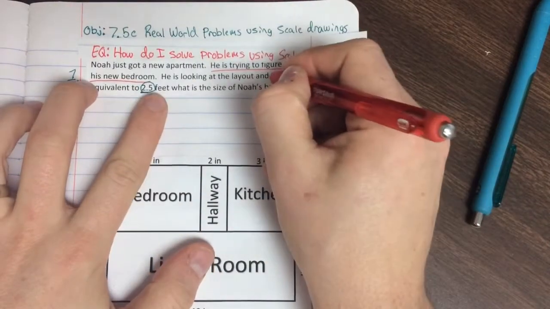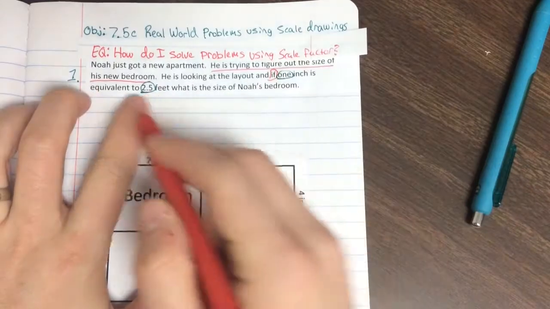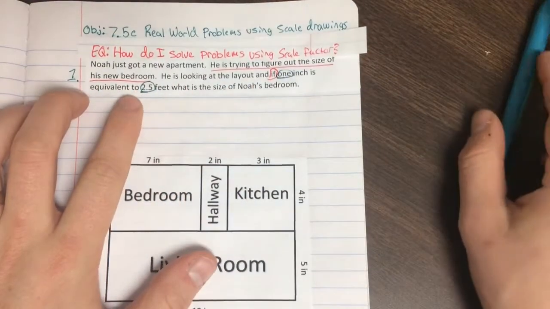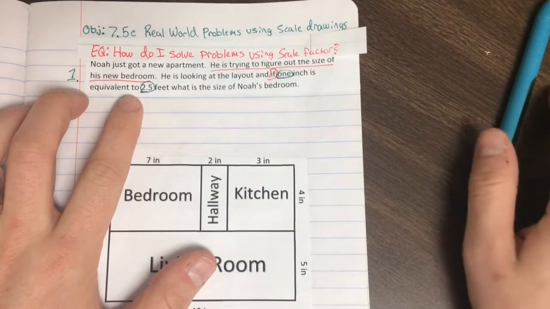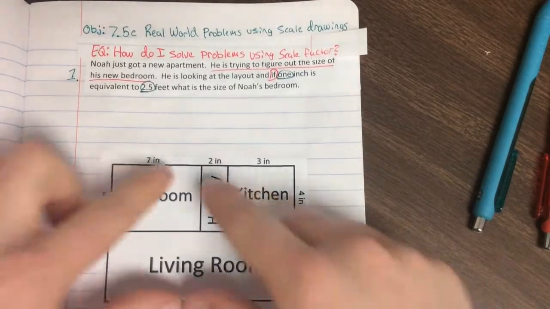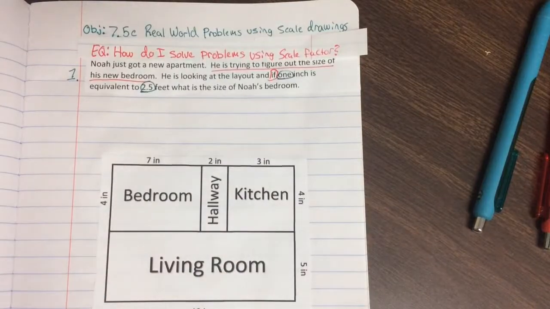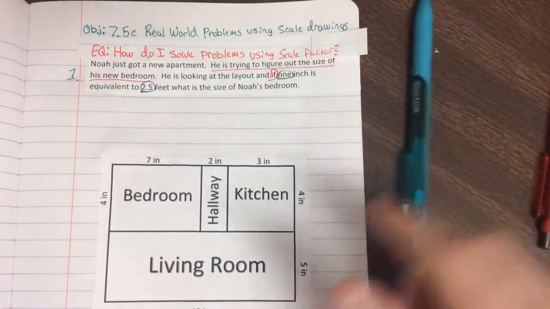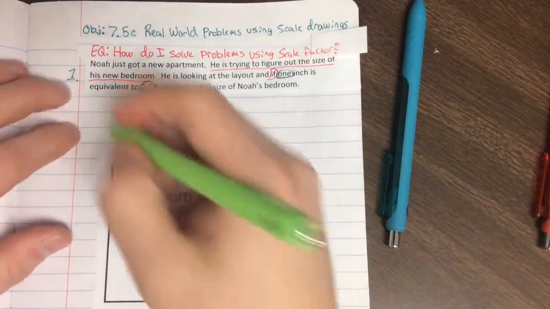So if 1 inch is equivalent to 2.5 feet, what is the size of Noah's bedroom? And then eliminate unnecessary information, and then we're going to draw a picture. The picture you're drawing is actually going to be this layout, okay? So that's good for the picture. So now we're going to set up a 1 box. A 1 box can also be considered your picture because it is a visual representation.